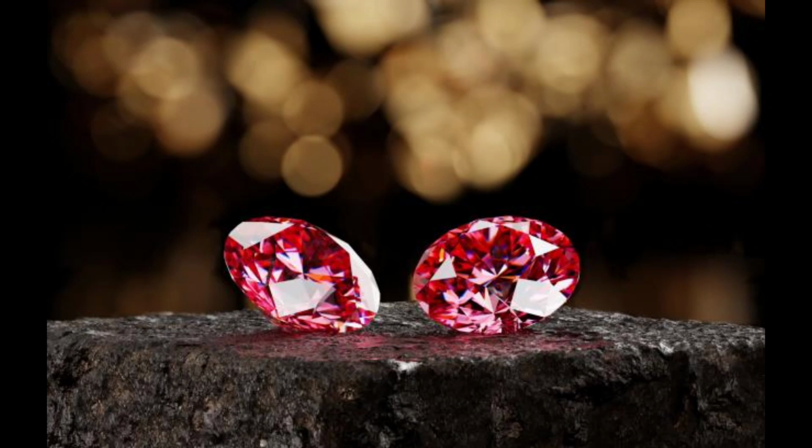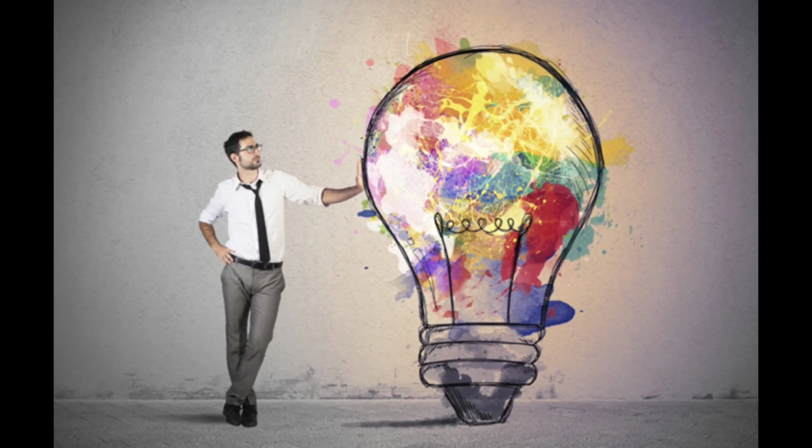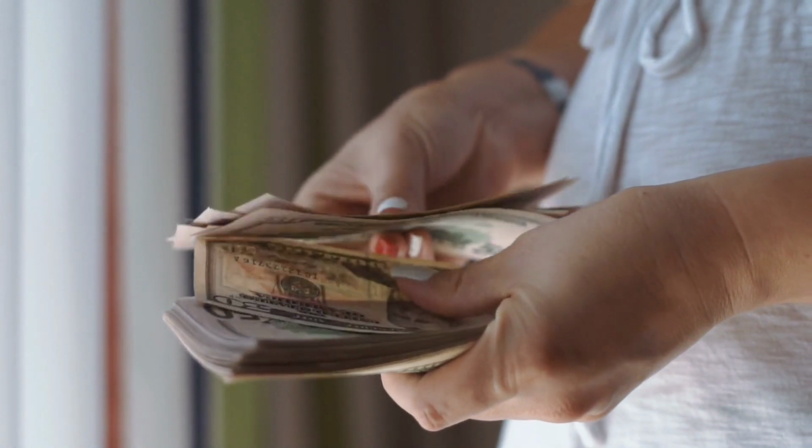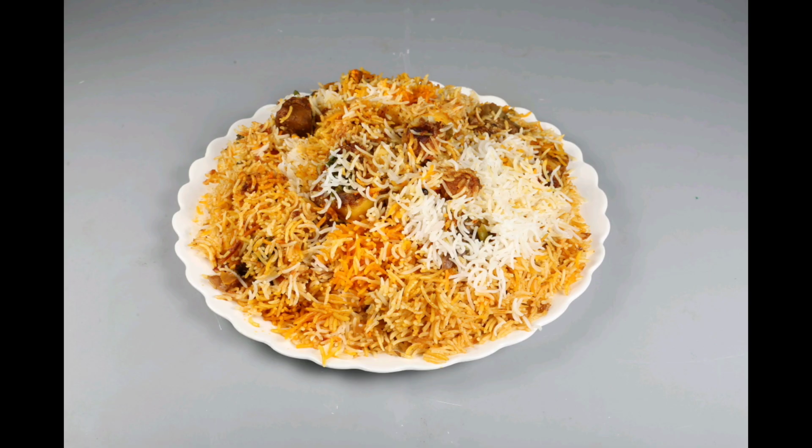Sometimes we think we need expensive things to feel good. But today, you proved you can be creative, smart, and stylish on your own terms. Also, you just saved like 3 lakh rupees. Treat yourself to some biryani bhai.